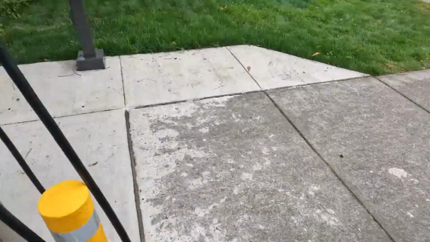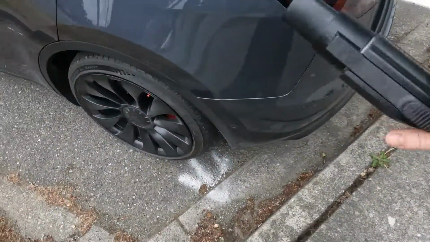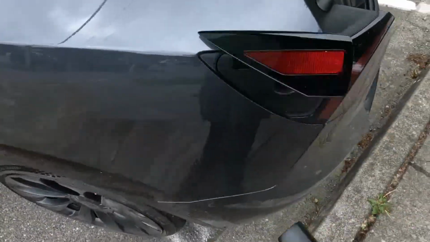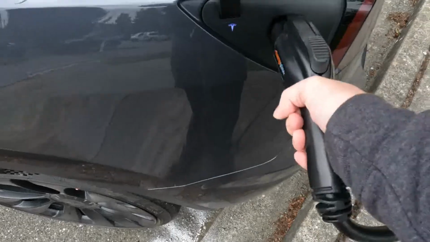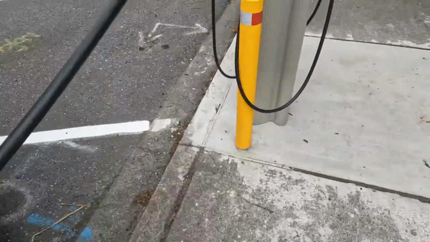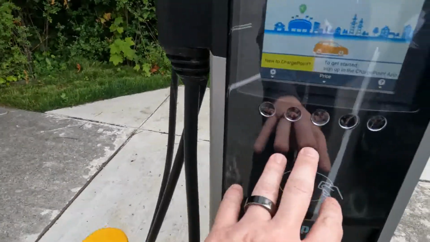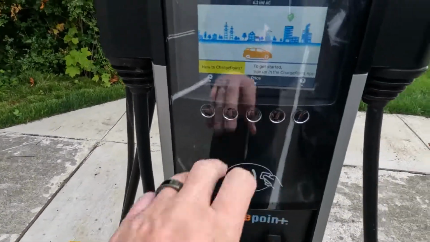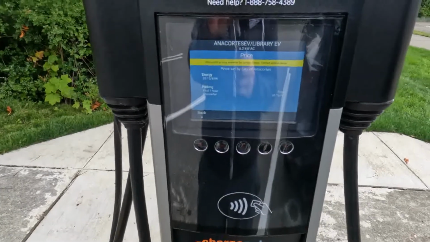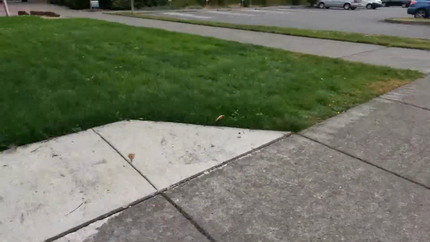All right, no cuts, no edits, right? So we've attached our convenient adapter to our charger, and then we just push on our flap on our car and we plug right in. All right, folks, so we have plugged in. Let's come over here and take a look. And it says to get started, sign up in the ChargePoint app. All right. Hopefully we don't need to do that.